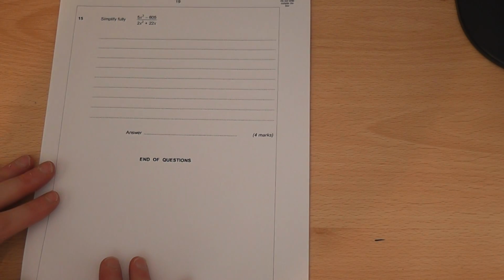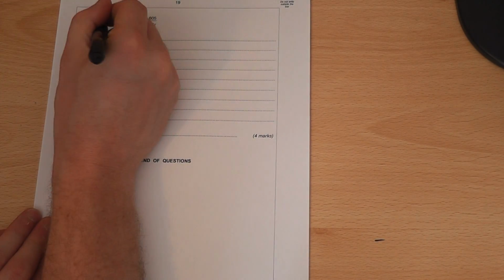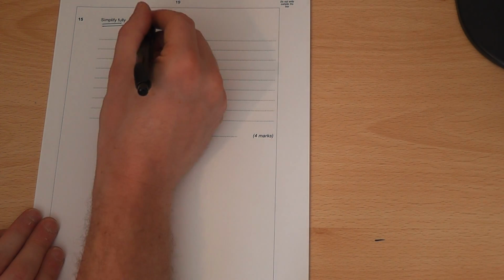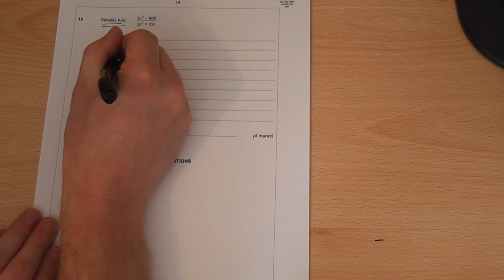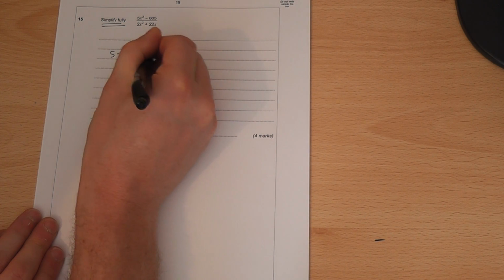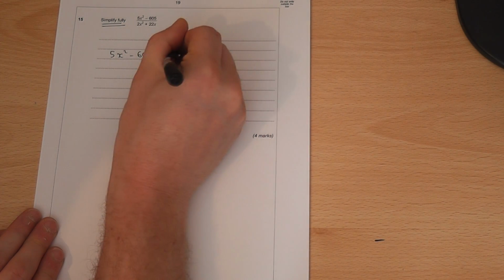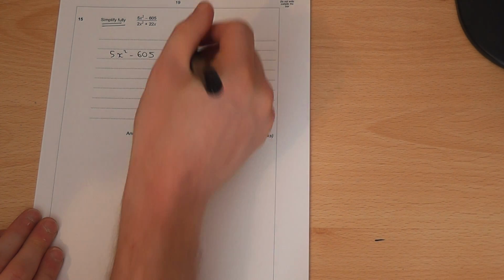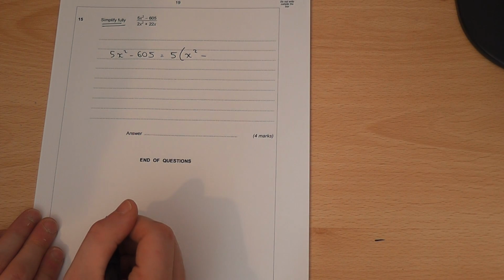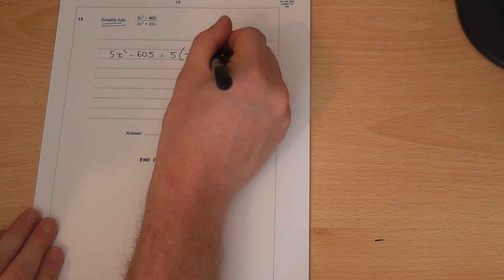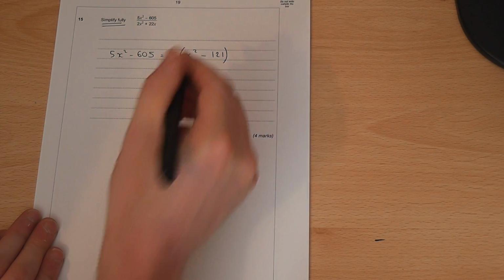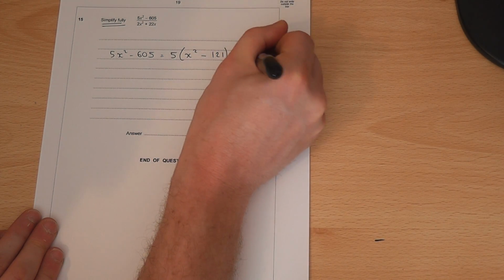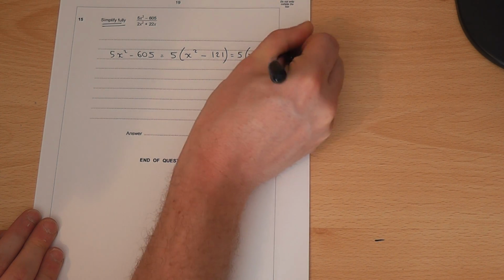And the final question is simplify. Now the trick here is to factorise the top and the bottom separately. 5x squared minus 605. First of all, 5 is a factor. How many 5's in 605? The answer is 121. This is then the difference of two squares, x plus 11, x minus 11.